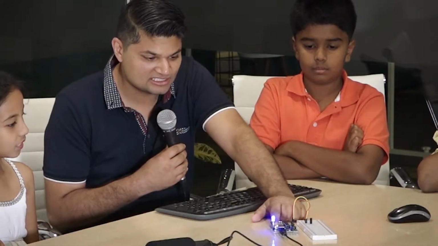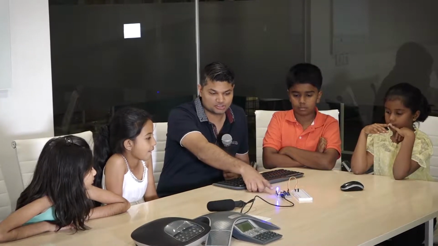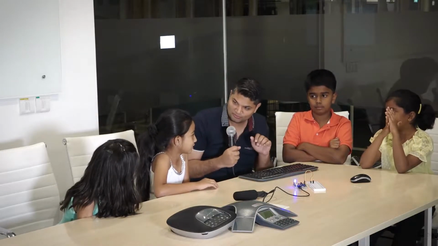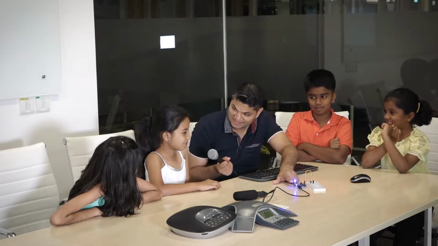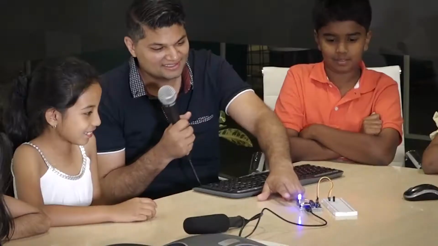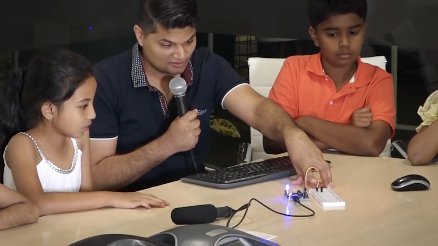Okay, so what we're going to do is we're now going to create some software that's going to run on this device here. This device is called an Arduino. What it allows us to do is take some input and control some output. Input means it's taking something in, and output means it's sending something out, right? So what do you think this is? Output. Right, so this over here is a switch, and it's an input.